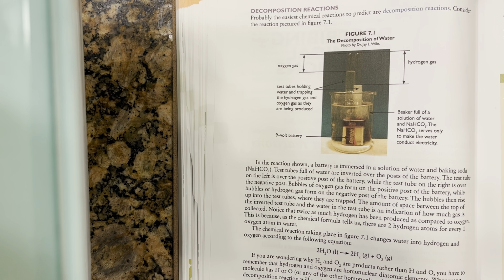Decomposition reactions are the easiest to figure out what's going to happen with the reactants. So a decomposition reaction is a reaction that changes a compound into its constituent elements.